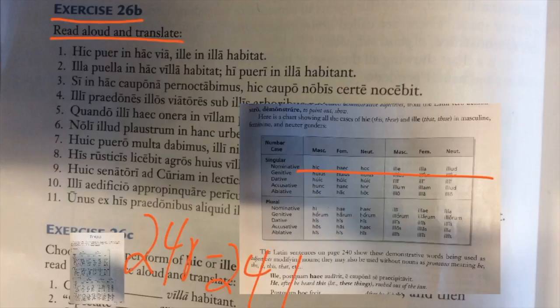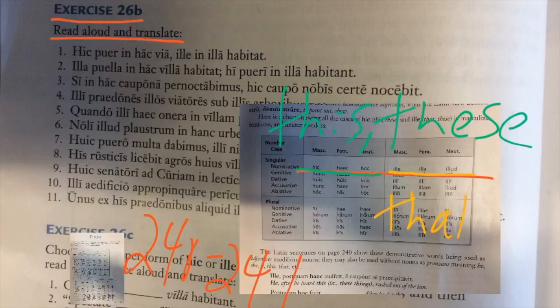They can be used without nouns as pronouns, meaning he or she or it or this or that, just depending on context. Hic, haec, hoc is a demonstrative adjective meaning this, and in the plural it means these, whereas ille, illa, illud means that or those.